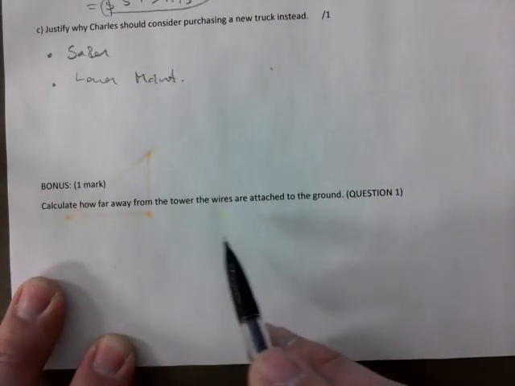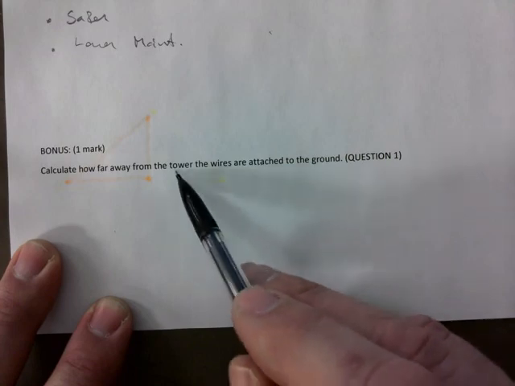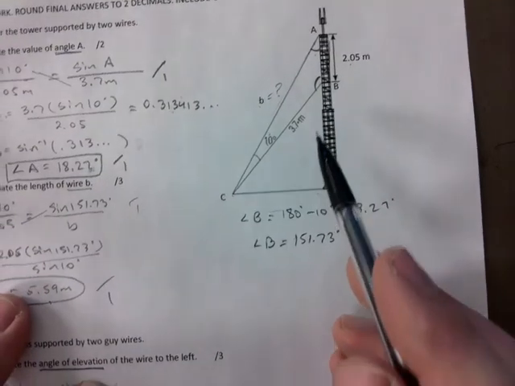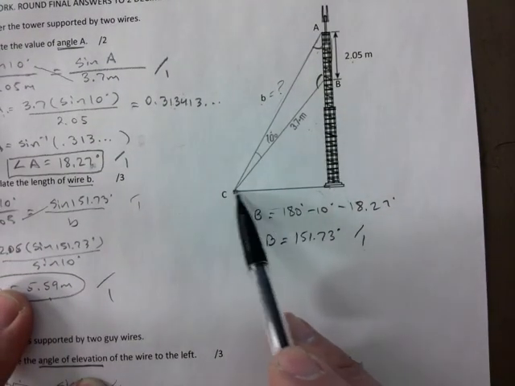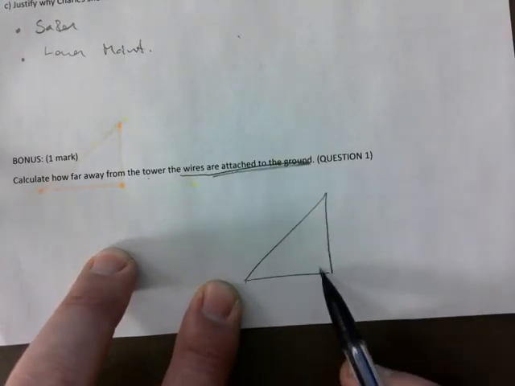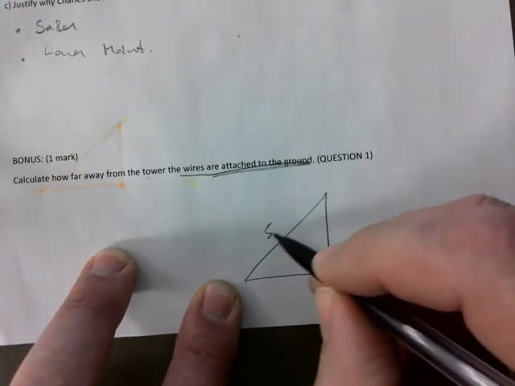How far are the wires attached to the ground? So if you look at this question here, I wanted to know how far here, this distance. So I basically did one of these, and I know that this is 559.